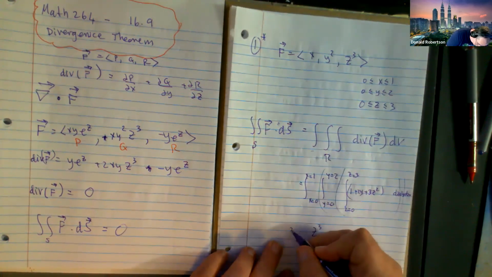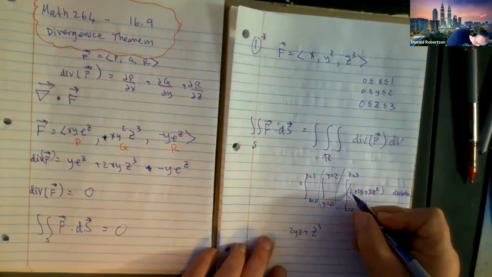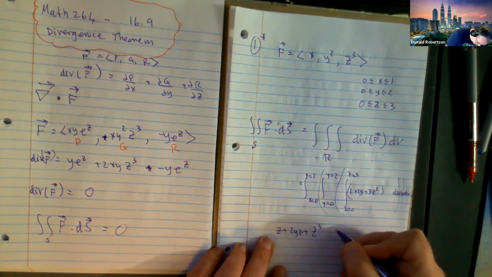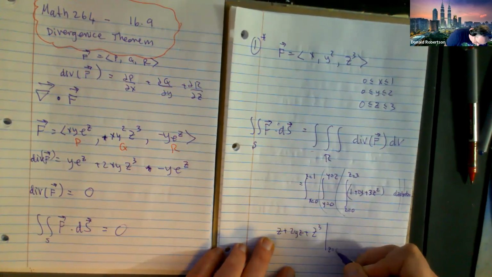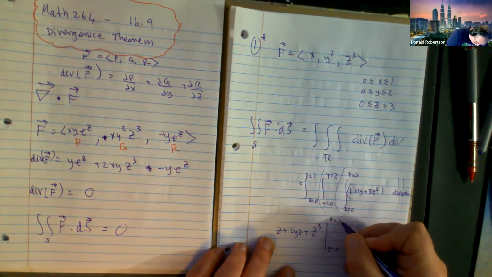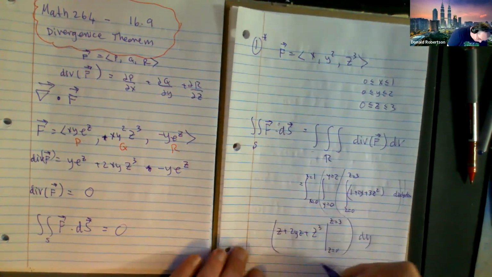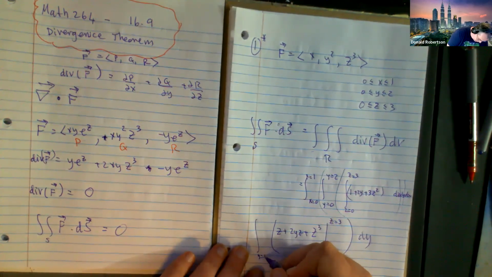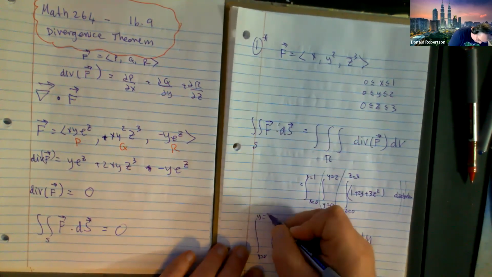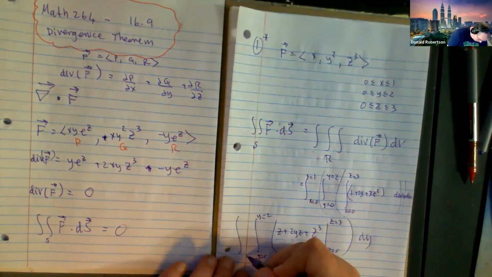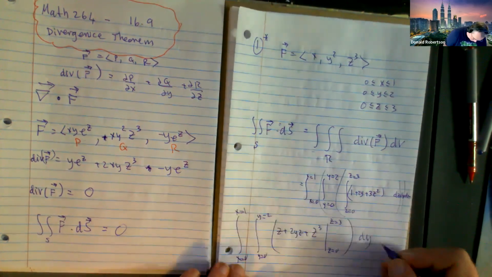You add 1 here, you get 2yz. You add 1 here, you get z. So that's the integral from z equals 0 to z equals 3. And then after I get the answer to that, I'll do the integral from y equals 0 to 2. And then once we get the answer to that, we'll then do the integral from x equals 0 to 1.